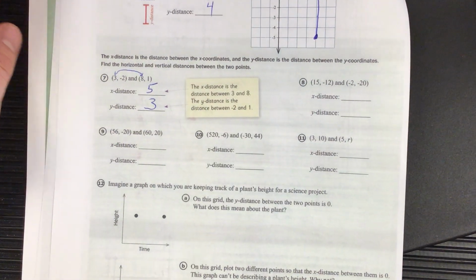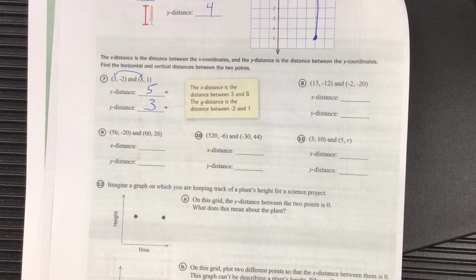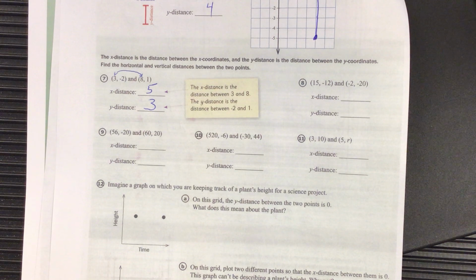If you can't see those, Landon, you got to put them on a number line. Those are your only options. I'm going to put those on one. Go ahead. Let's do one more of those. Want to do 8, 9, 10, or 11 together? 8 and 10. Devin? 8.